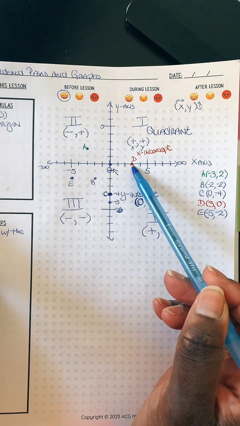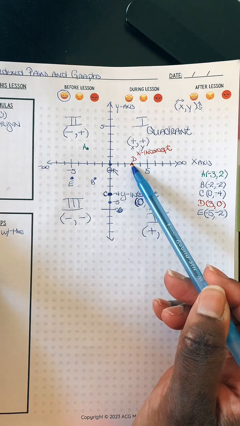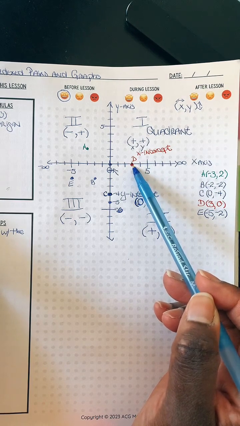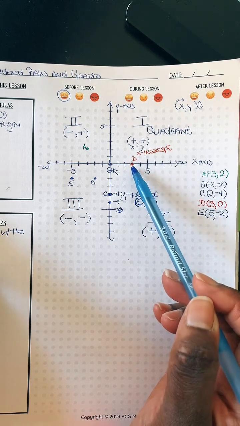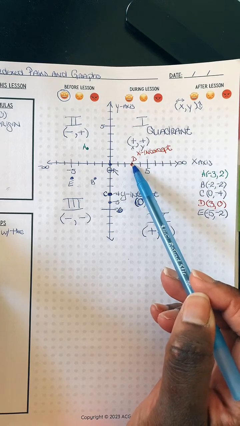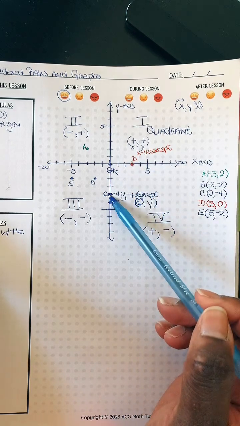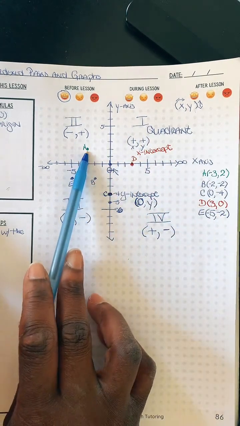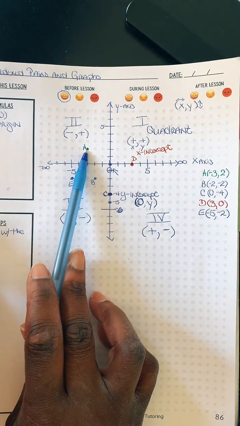And the options will be quadrant 1, quadrant 2, or not in a quadrant at all. You're going to answer not in a quadrant at all, because it's an x-intercept. X-intercepts and y-intercepts are not inside a quadrant. Like point A, that's inside a quadrant.